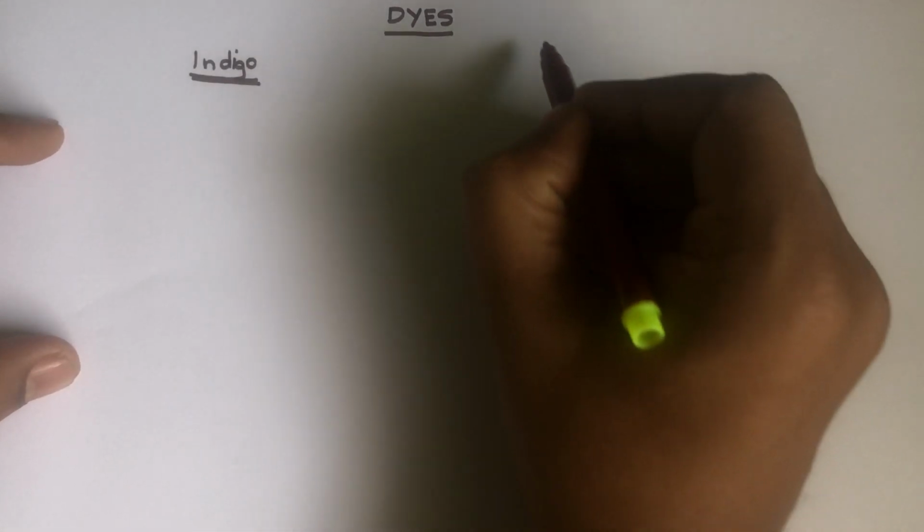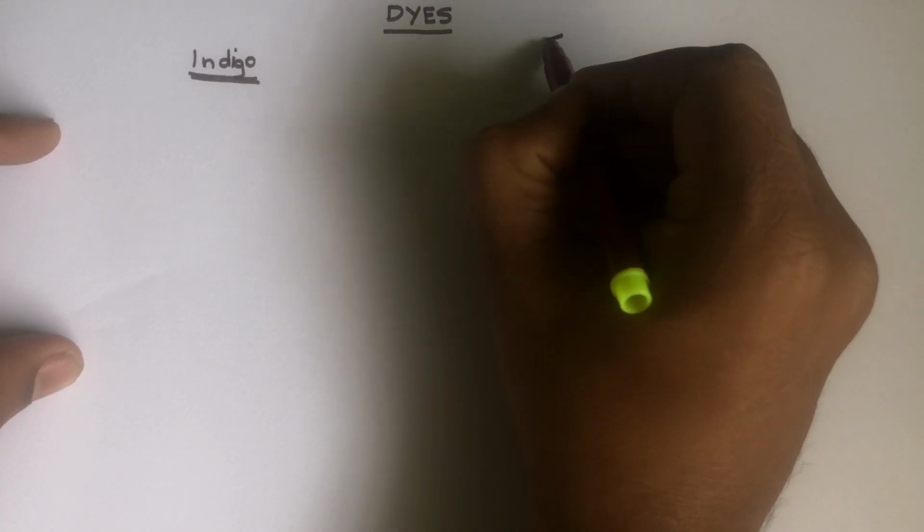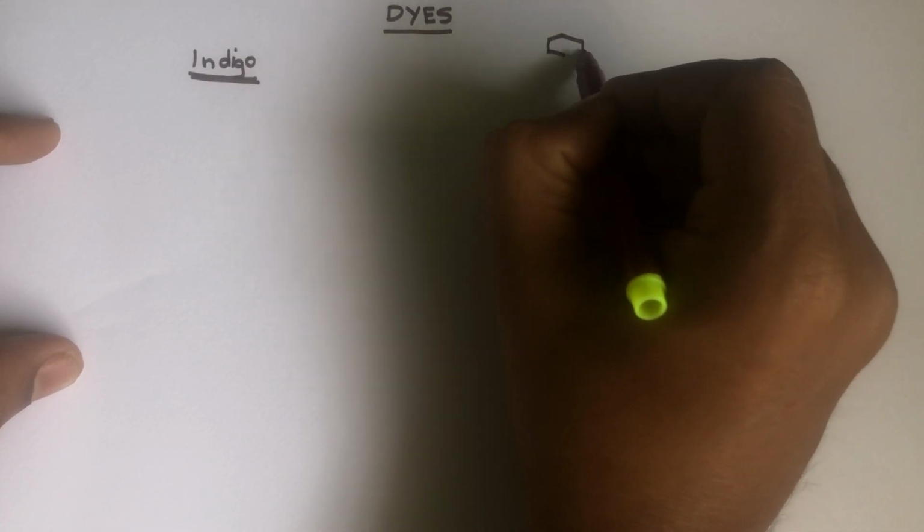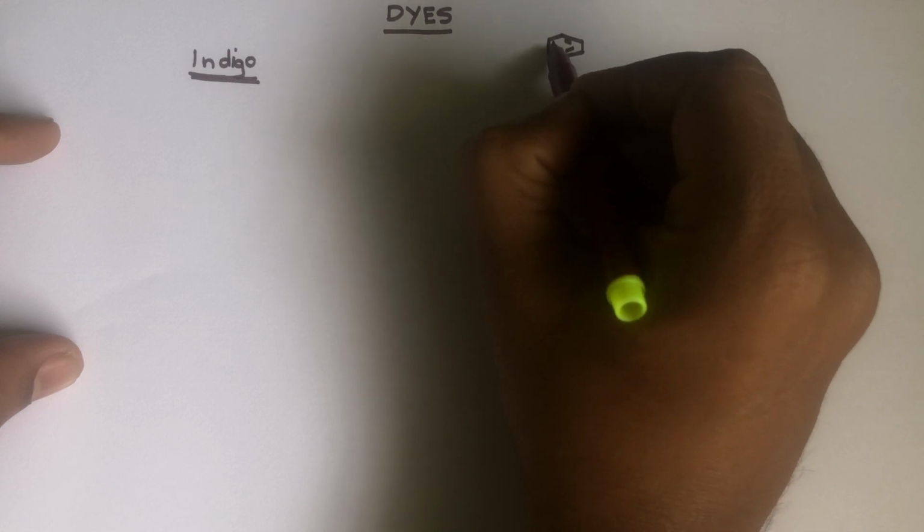First, I will draw the structure of indigo so that you will have an idea what indigo is, and then we can move on with a synthesis pattern. This is the structure of indigo.